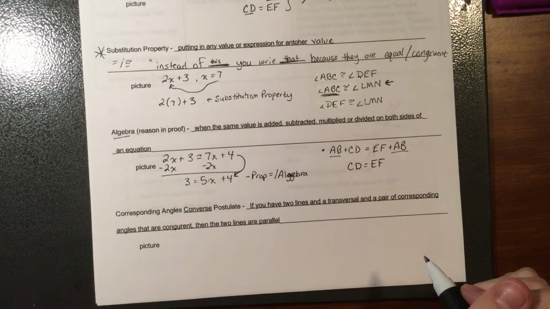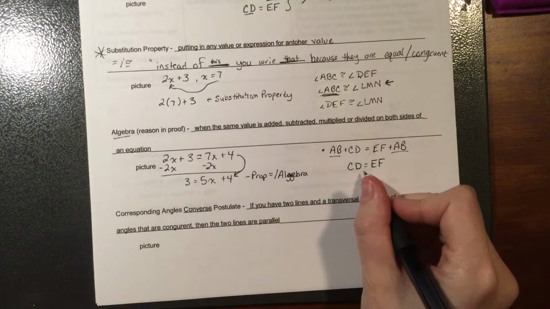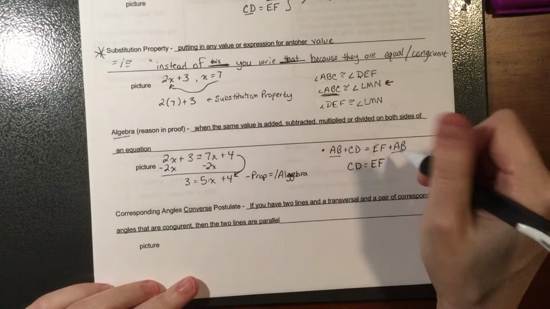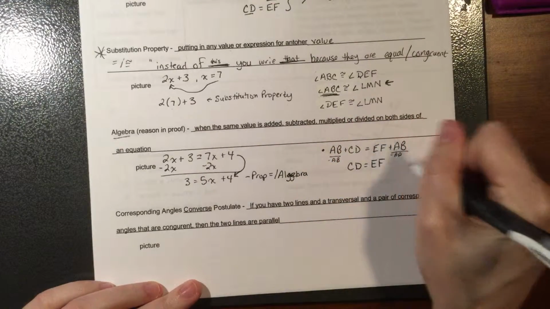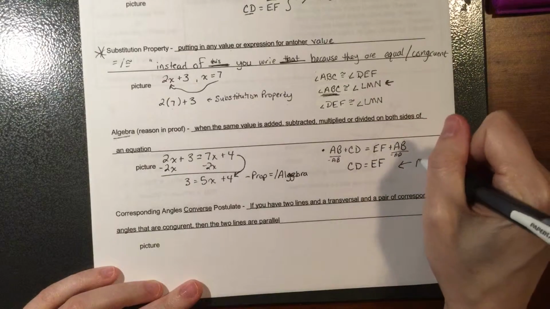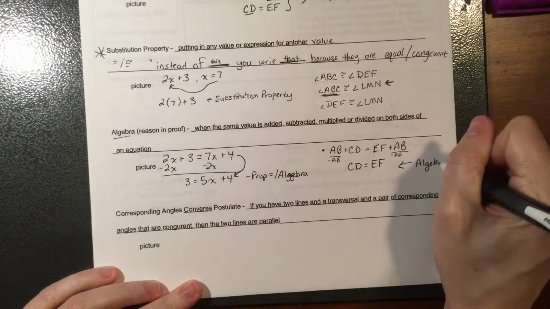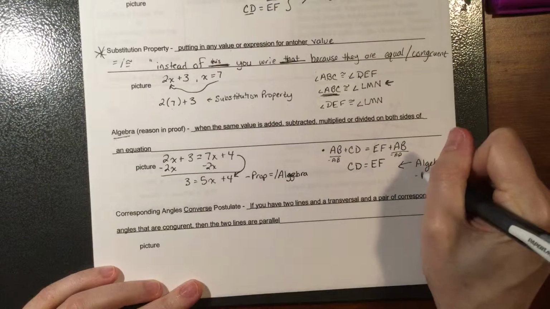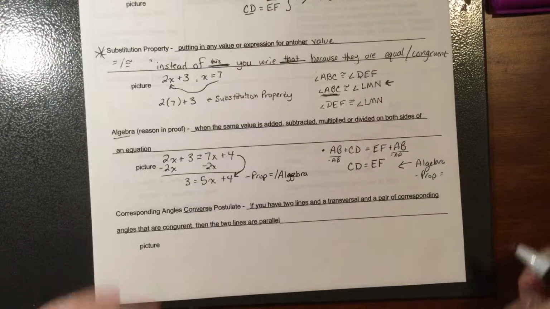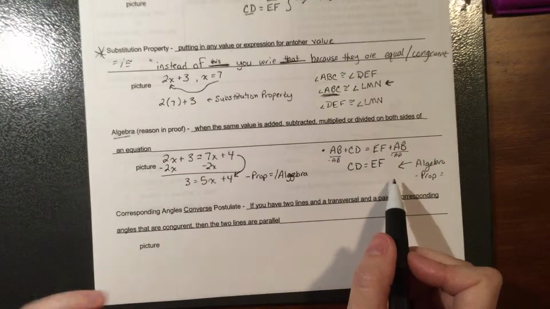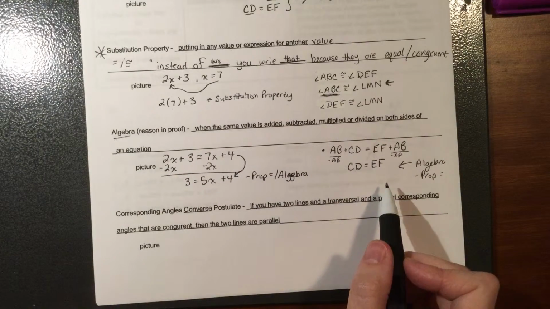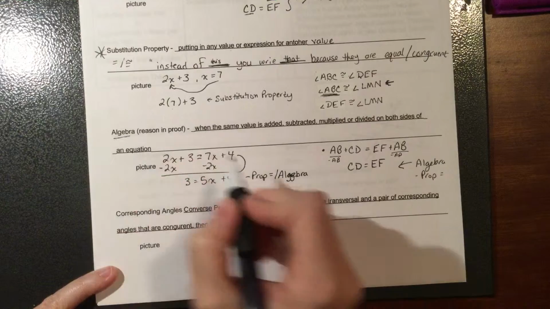But if we subtract the AB from both sides, that'll just leave us with CD is equal to EF. The reason for this step would be algebra, or the subtraction property of equality. And these properties that we use for add, subtract, multiply, and divide only work whenever you've got an equal sign.